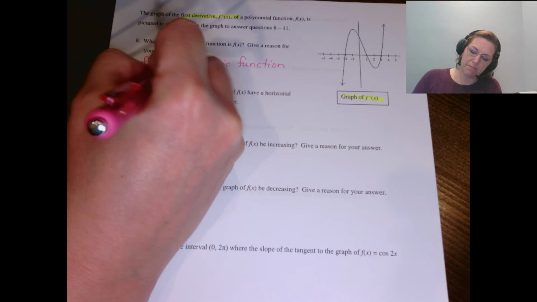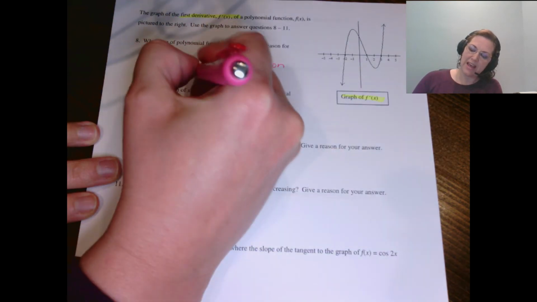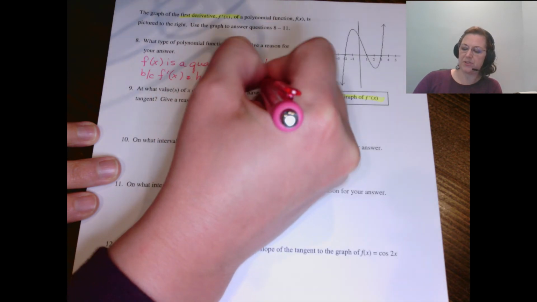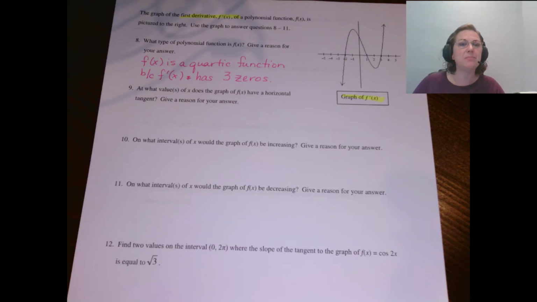because f prime has 3 zeros. Do you see them? Look at the graph there. See the 3 x-intercepts? Those are the 3 zeros. That tells me the highest exponent in the derivative would have to be x cubed. Therefore, my function must be 1 exponent higher.